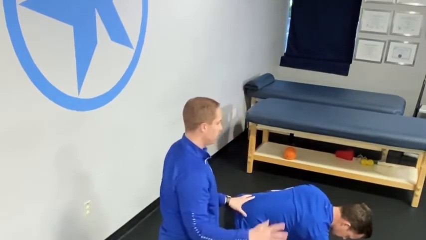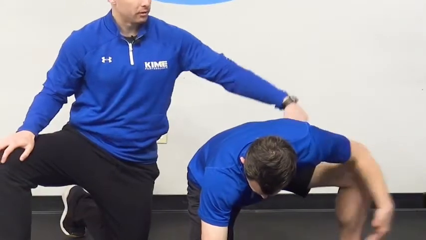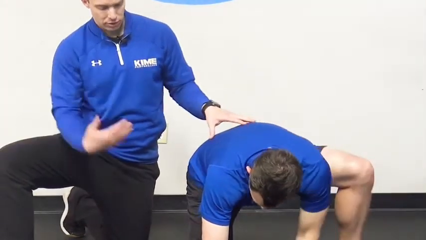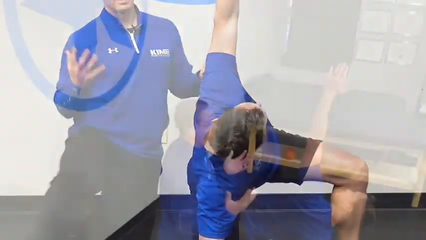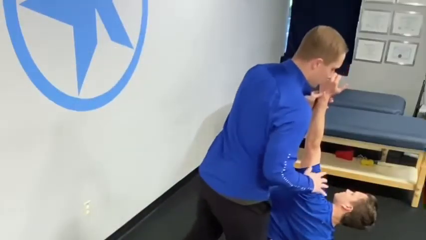So we're going to start to integrate a few things. So we'll do something called a thread the needle here. So his left arm's going to reach through and then come all the way back up towards the ceiling. And we can integrate a few things. So here at the top, we can do some more combined motions.